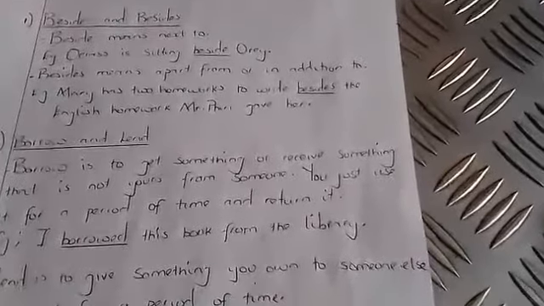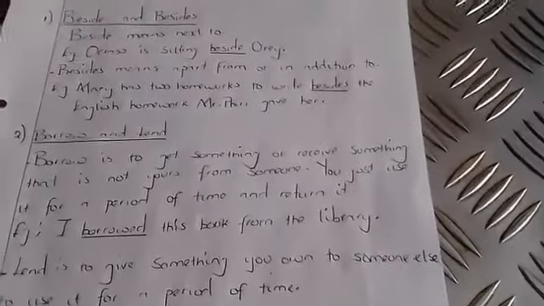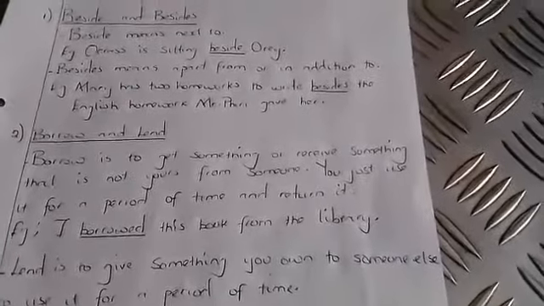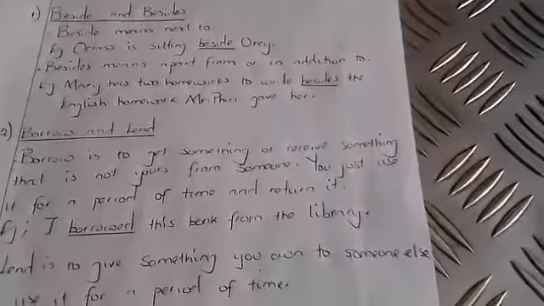For example, Mary has 2 homeworks to write besides the English homework Mr. Phiri gave her. So this sentence simply means this girl, Mary, has homework to write, the one that Mr. Phiri gave her. Then on top of the English homework, she has other 2 homeworks to write. So besides means in addition to. I hope we are clear.